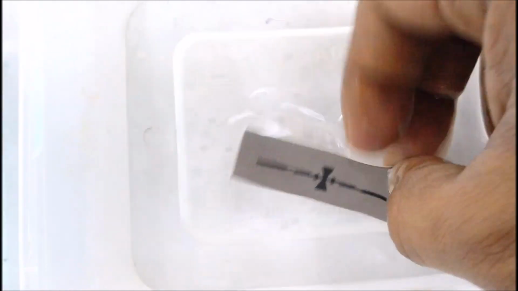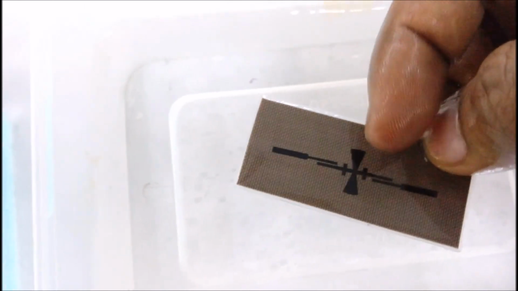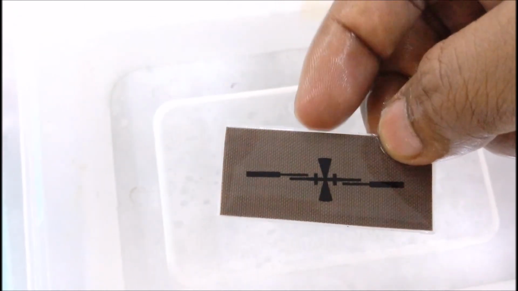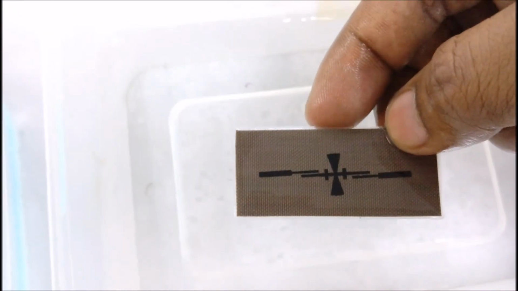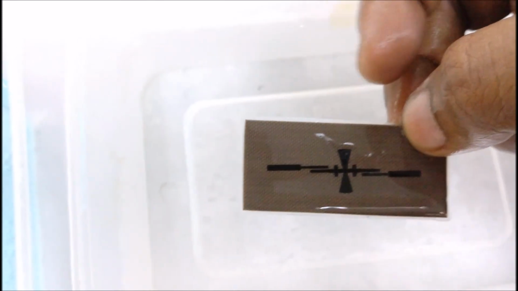Then we will remove the ground plane's protector, the duct tape, and we will remove all the black lines to open up our conductive microstrip lines. That is our bandpass filter. After that we will attach 2 ports at the 2 feed lines on the 2 sides.